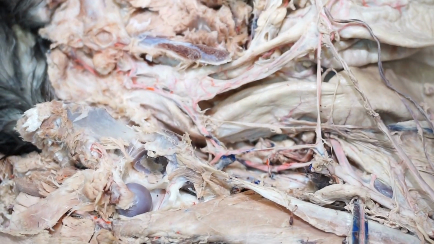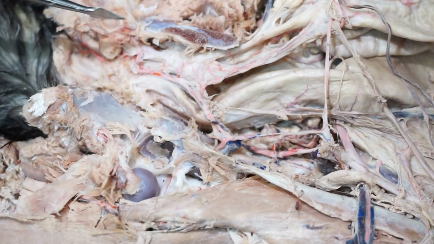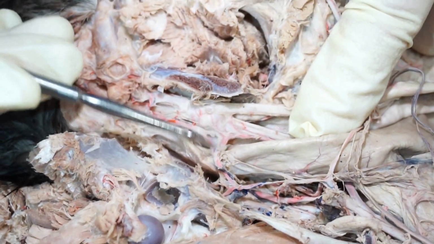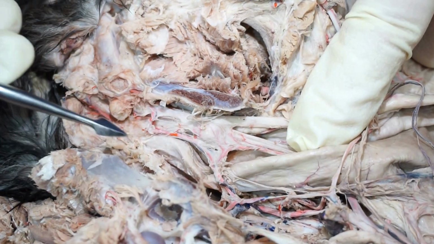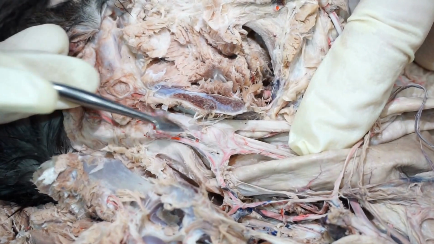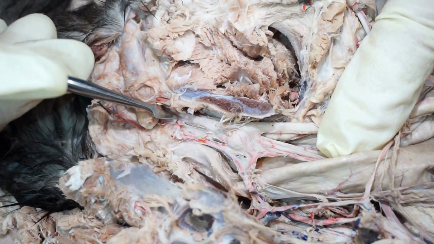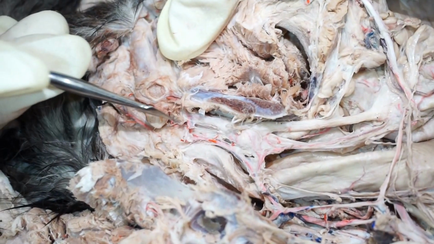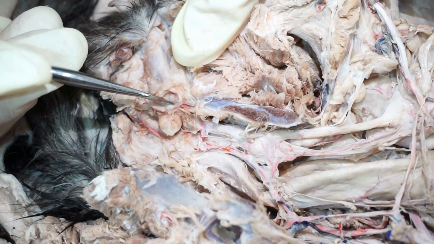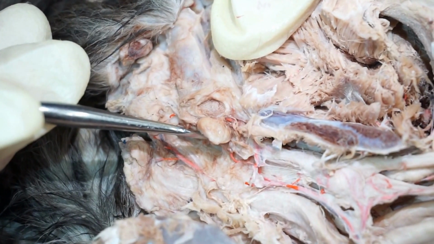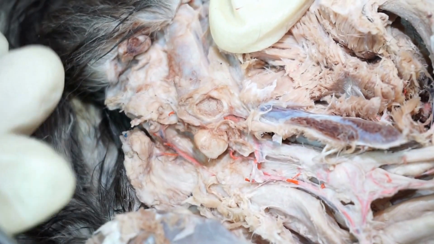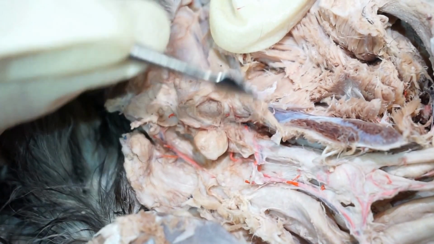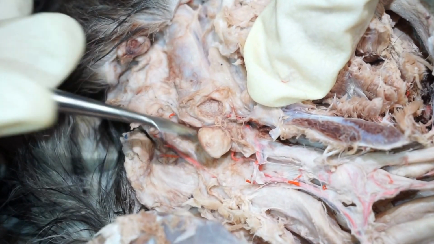I want to point out a few other things in this cat that are unique. In terms of accessory sex glands, we have a little prostate in this cat. Let's move a little bit farther down that pelvic urethra. And right as we start to turn to become the penile urethra, there's this little ball of tissue here, and that is the bulbourethral gland in a cat. Recall, we do not have a bulbourethral gland in a dog.